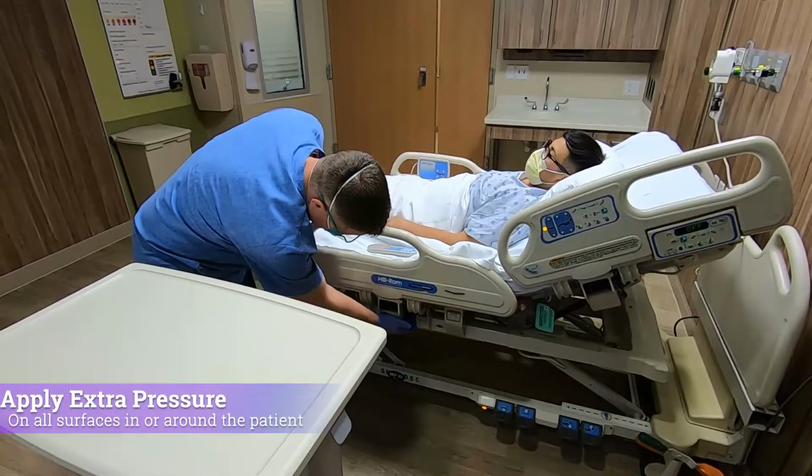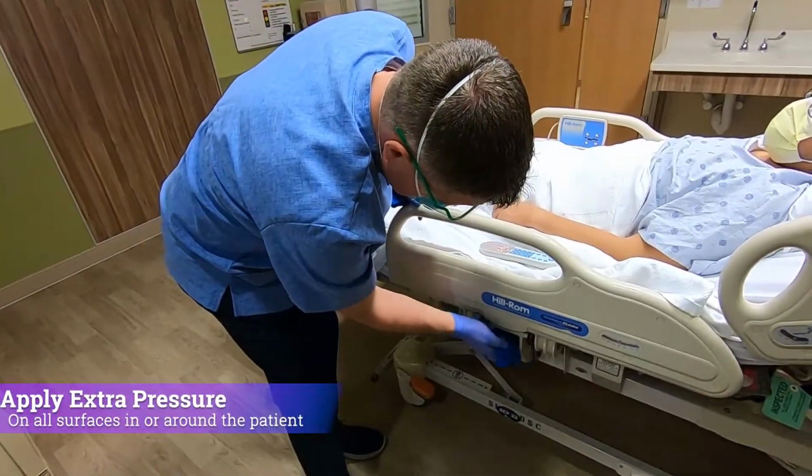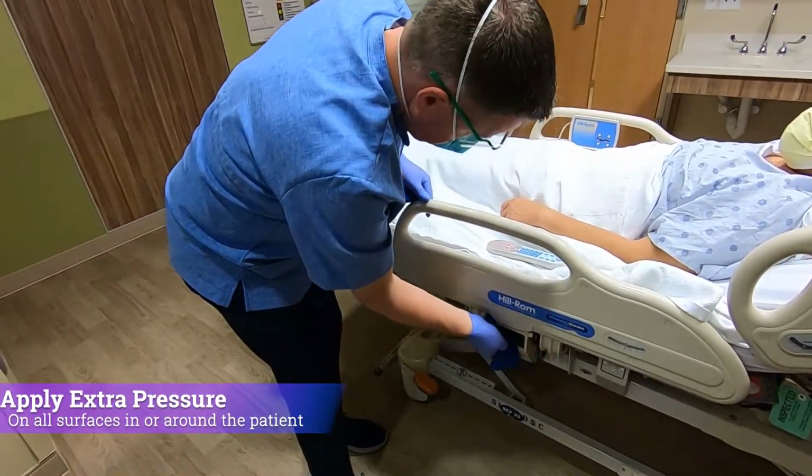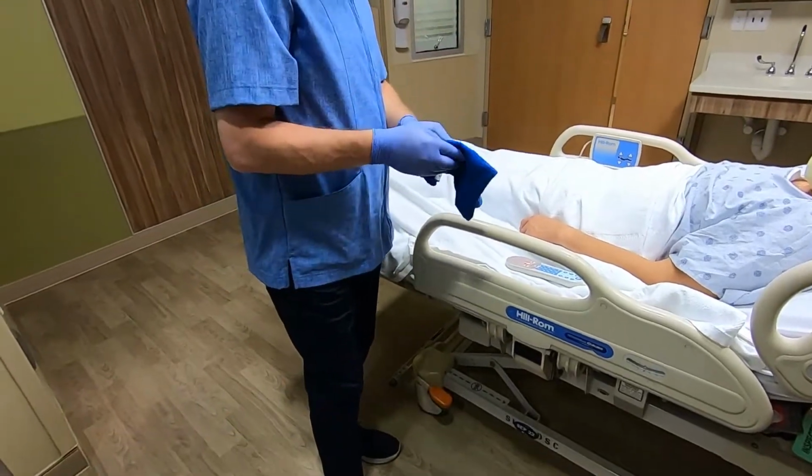Working together with our clinical partners, we help save lives by providing a hygienically clean and safe environment for all of our patients.